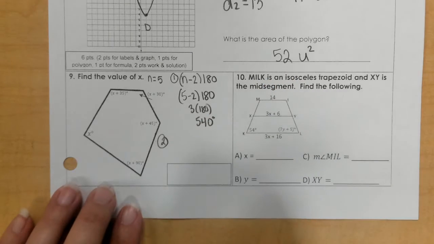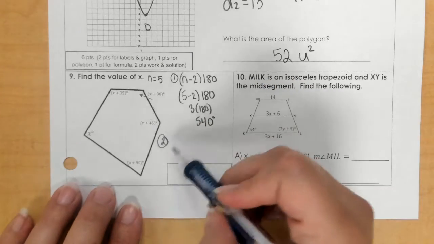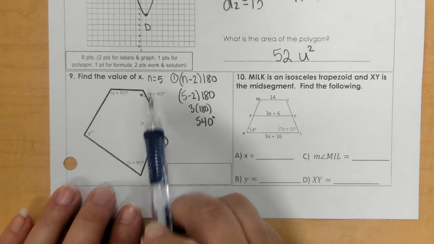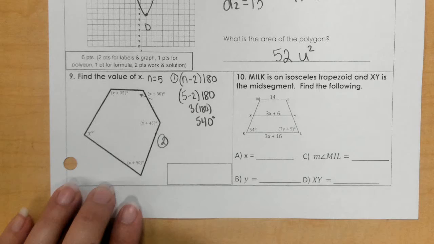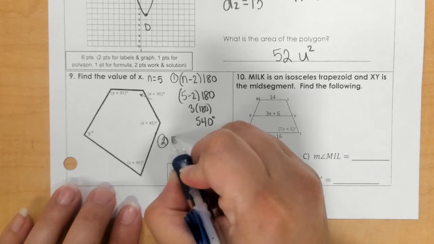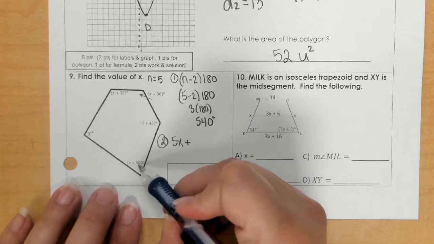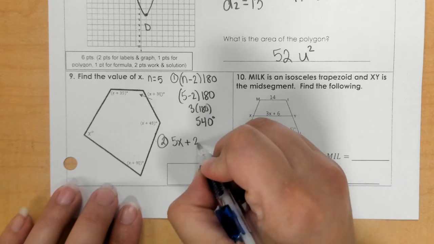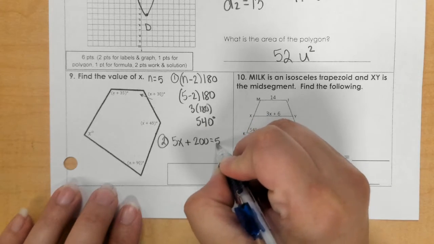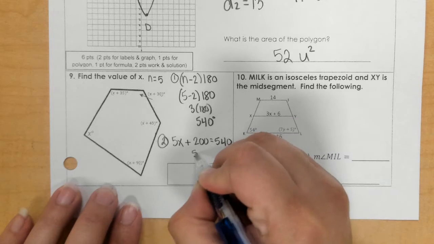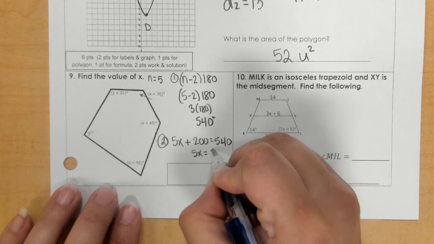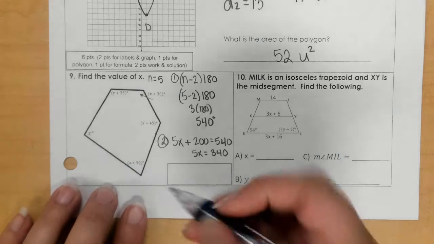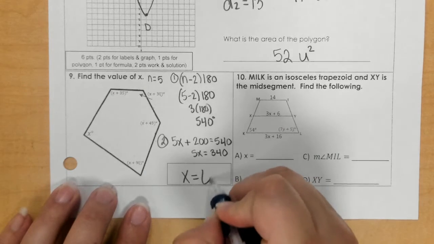Okay. Step 2 would be to combine your like terms, making up an equation equal to 540. So if I do x plus x plus x plus x plus x, that gives us 5x. And if we add 90, 45, 30, and 35, that gives us 200. And we know this equals 540. So if we subtract 200 from both sides, we get 340. And if we divide that by 5, we get 68 is our x value.